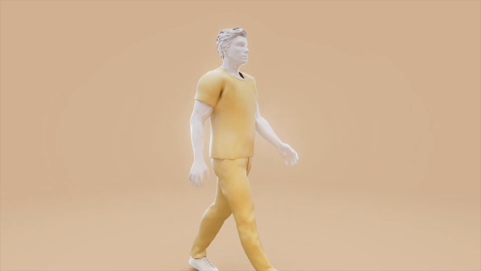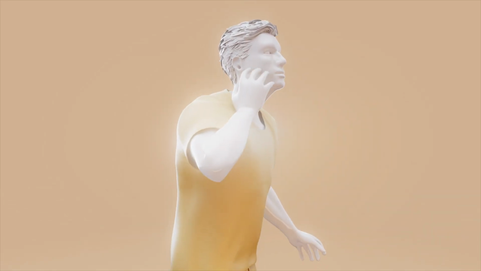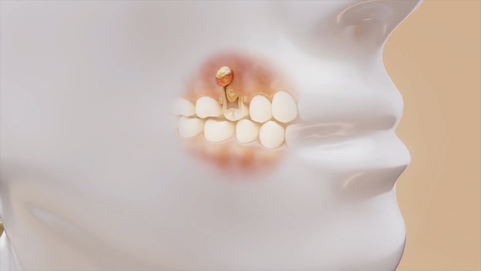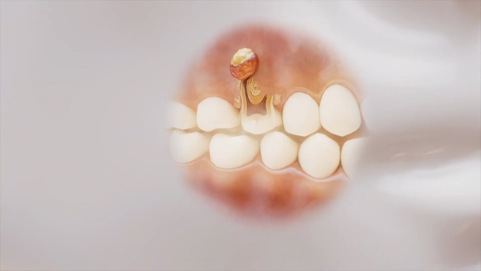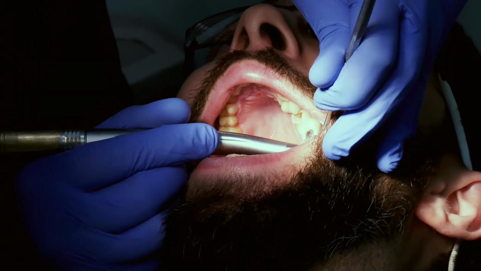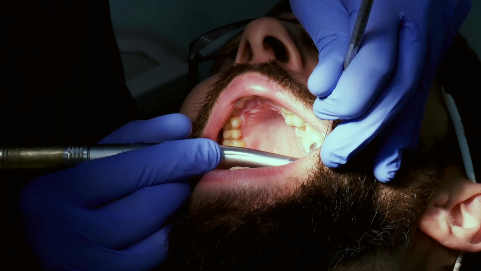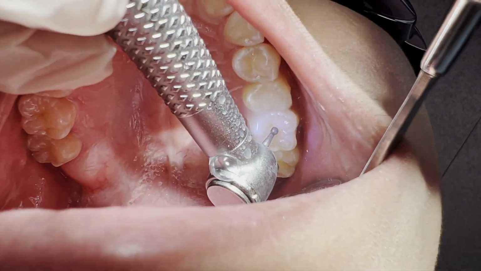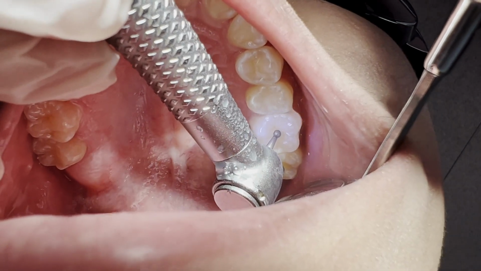If tooth decay continues without treatment, bacteria eventually reach the inner pulp of the tooth where nerves and blood vessels are located. This is when severe pain can begin. Some patients experience sharp pain while chewing. Others develop constant throbbing pain that may spread into the jaw or face. Swelling and infection can also occur if bacteria spread beyond the tooth root.